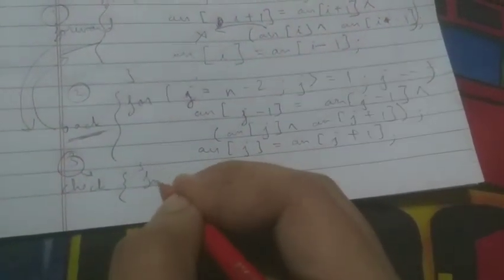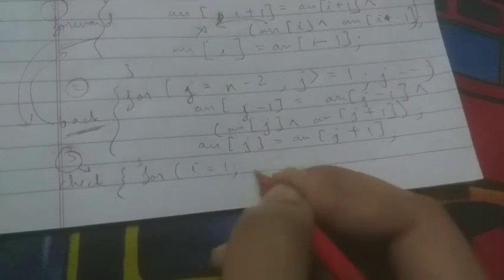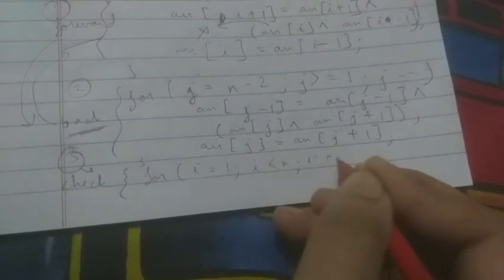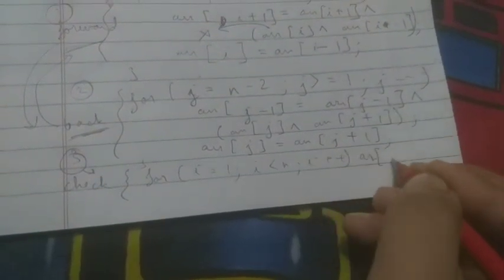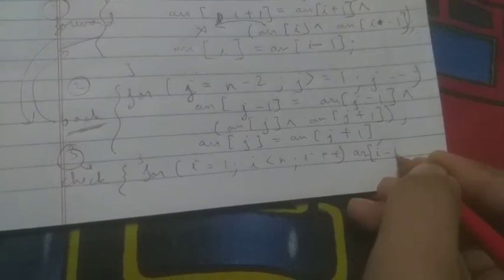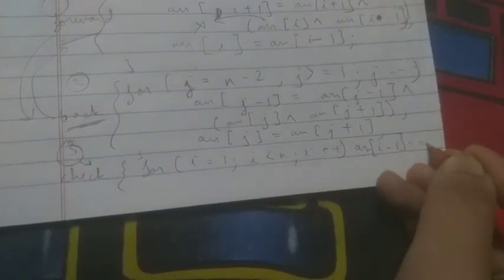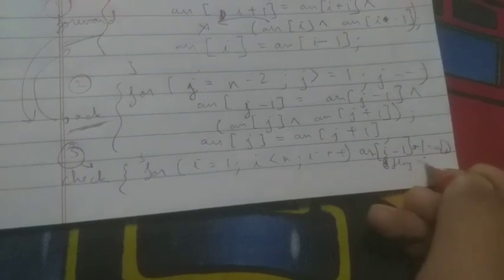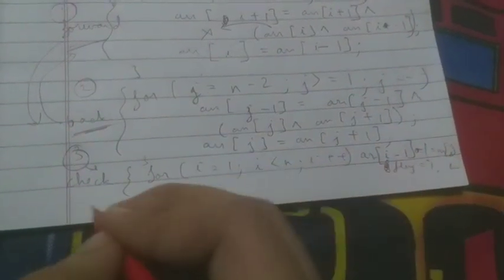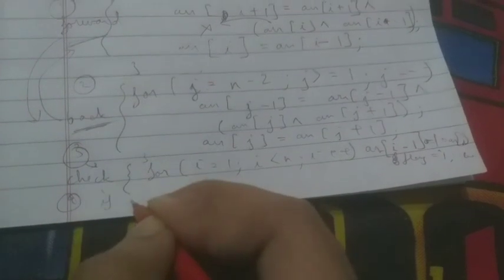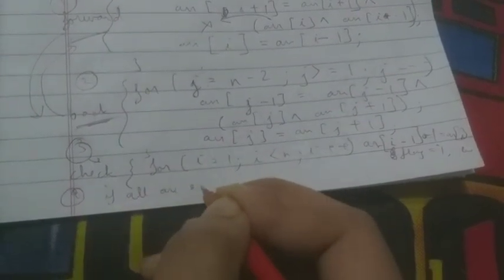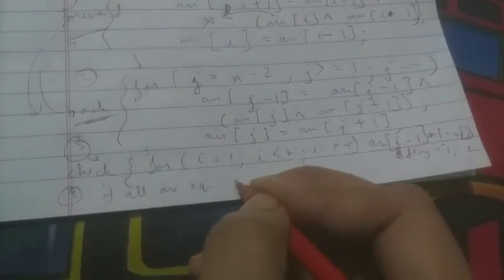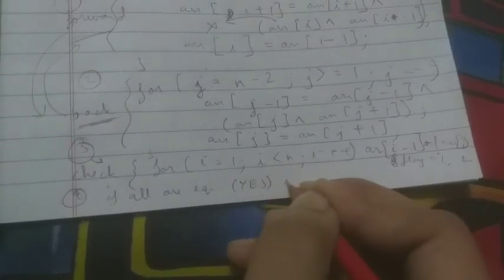What we're going to check is whether all the elements are equal. Okay, you know that, right? You know the checking: AR of I minus 1 is equal to AR of I. If it's not equal, then the boolean flag is equal to 1 and we break. Okay, so now step 4 is, if all are equal, then we print yes, if not, print no.